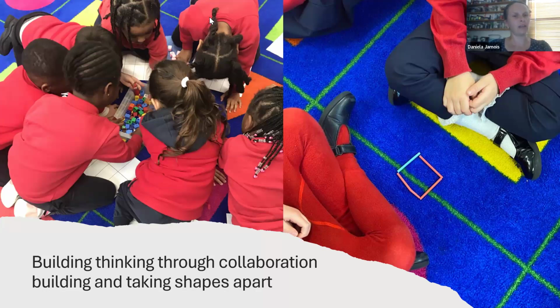In this one on the left, we're looking at children who have been asked to only take 5 cubes. Then they have a 10 frame, and together they're going to arrange their 5 cubes and then talk about what they can see. So they might talk about having 2 yellow and 8 of a different color, or they might divide it up into more groups than that.